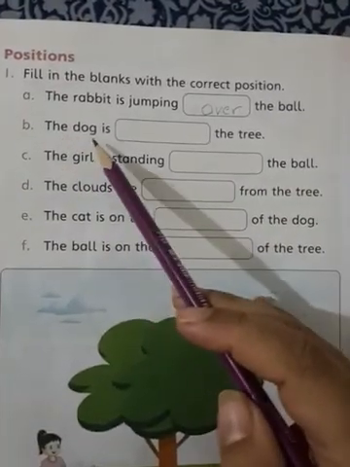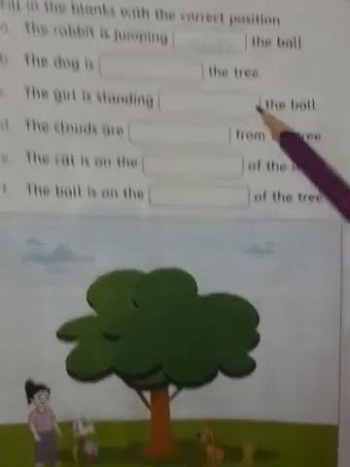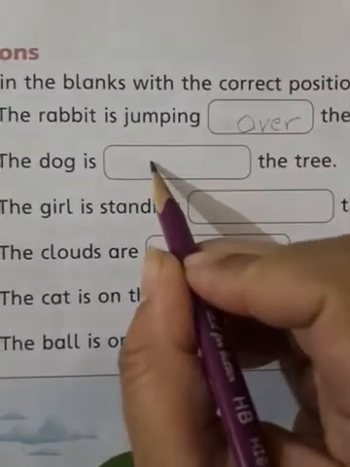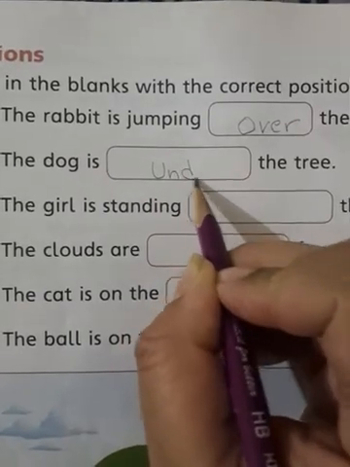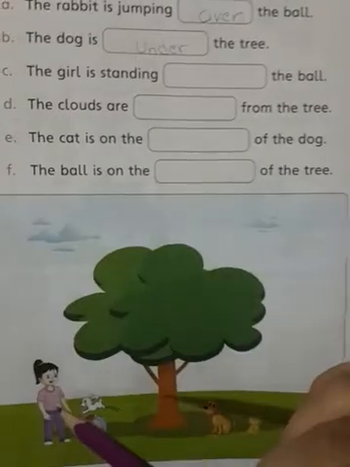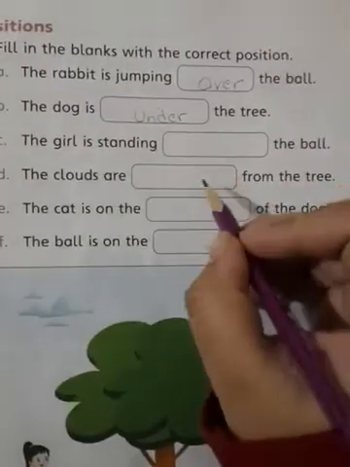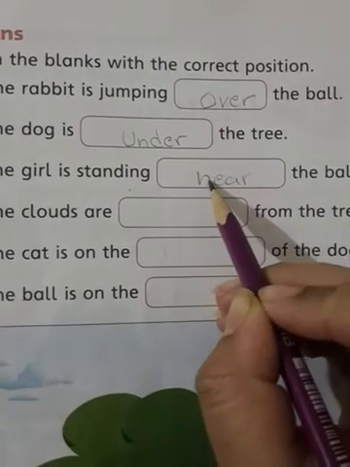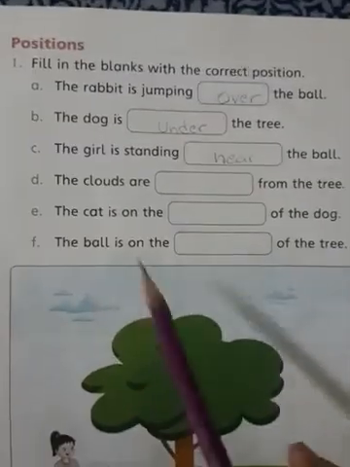B. The dog is dash the tree. The dog is under the tree. Okay. Under the tree. C. Blank number C. The girl is standing dash the ball. The girl is standing near the ball. D. The clouds are dash from the tree.